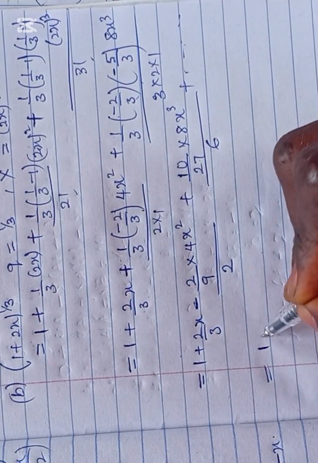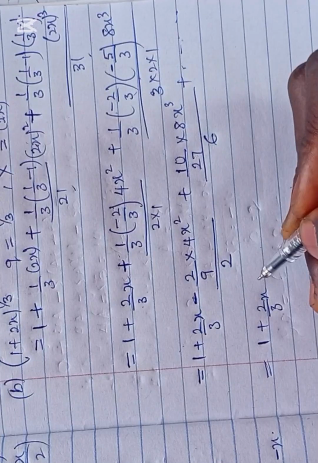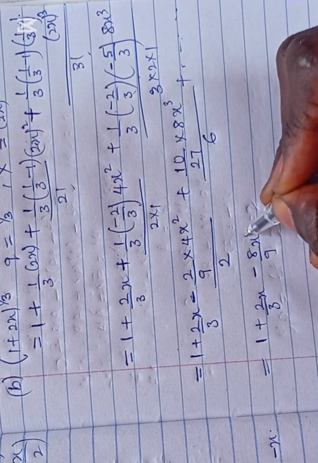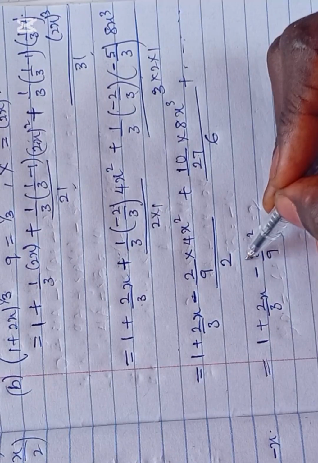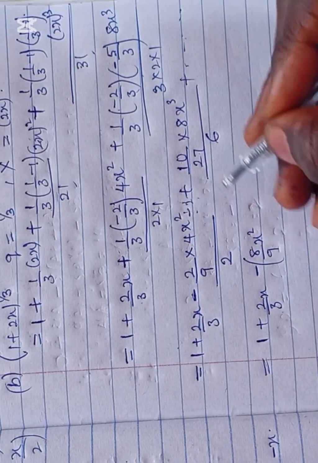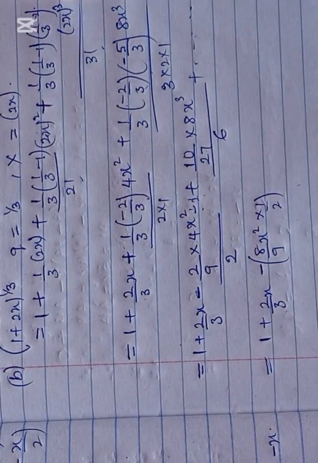The expansion will now be 1 plus 2 over 3x, minus 8 over 9x squared. This one will give us, divided by 2, 1 over 2 multiplied by 1 over 2, you understand?